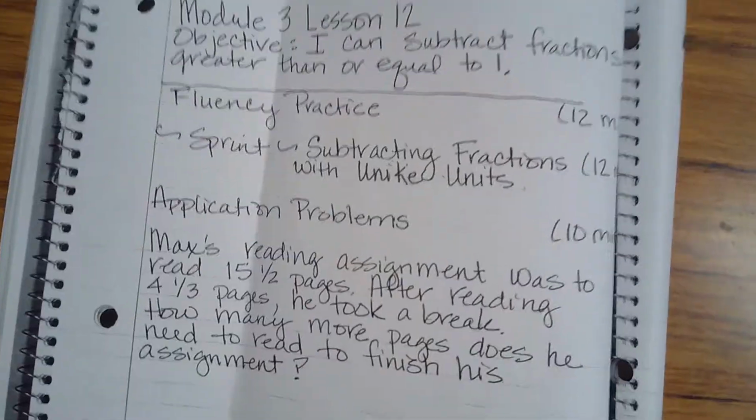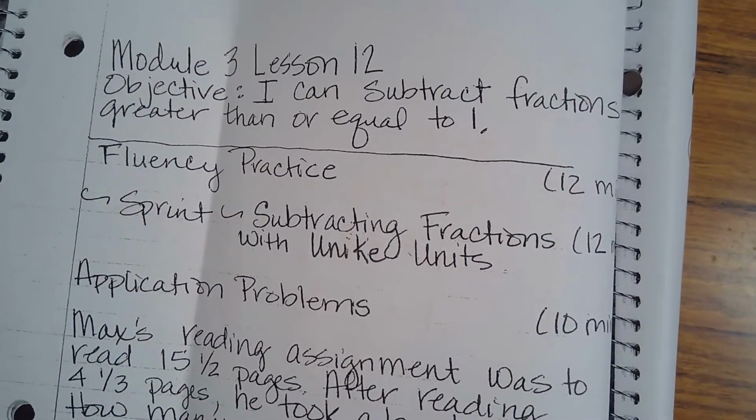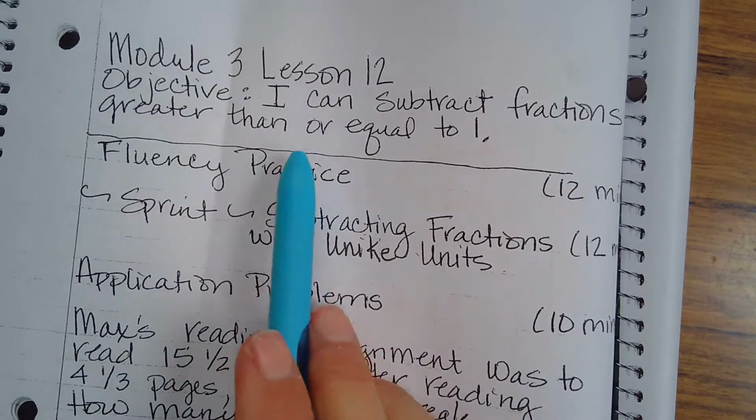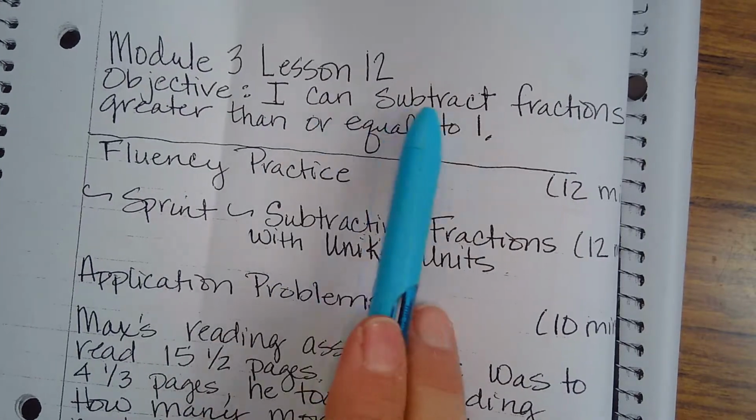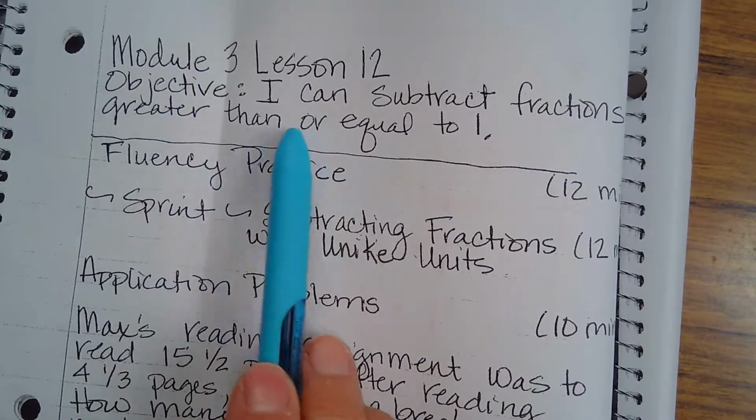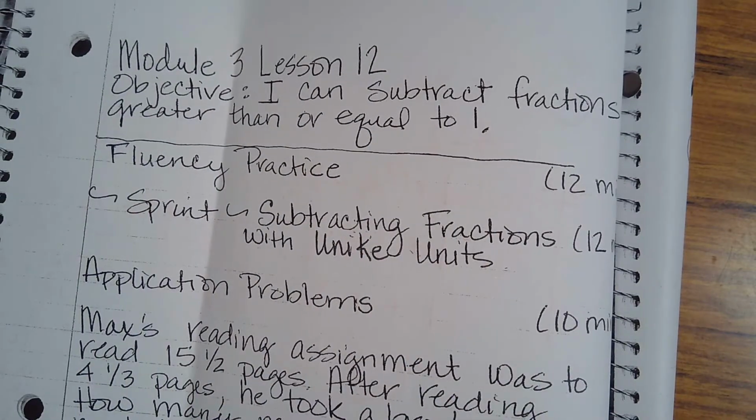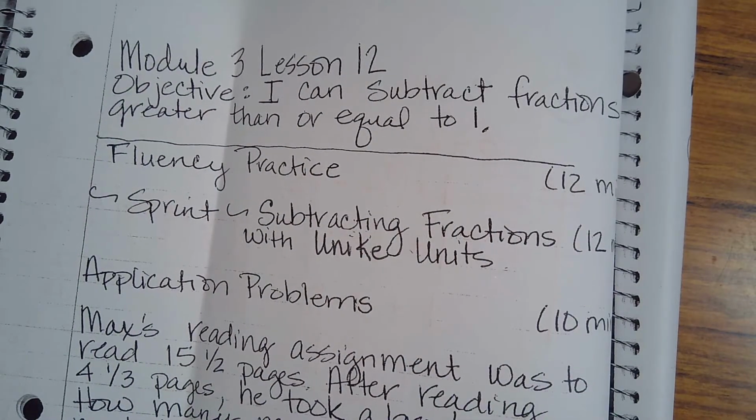This is Engage New York, Module 3, Lesson 12. Objective. Read it out loud while I read it. I can subtract fractions greater than or equal to 1. So that's our big idea today.